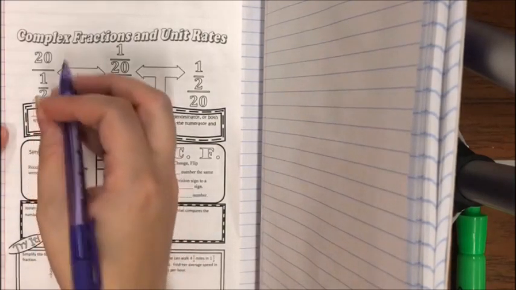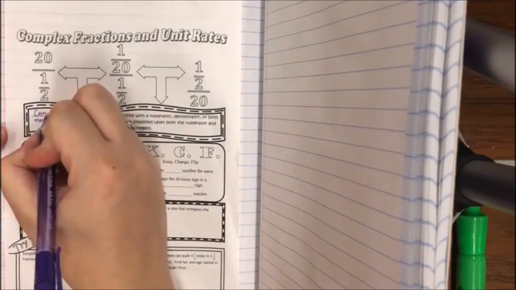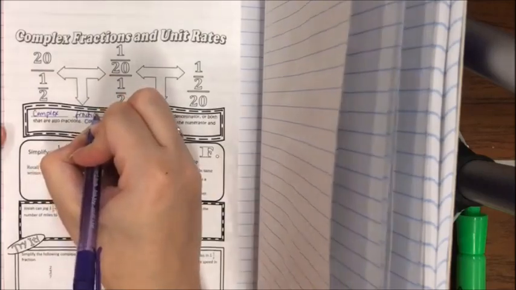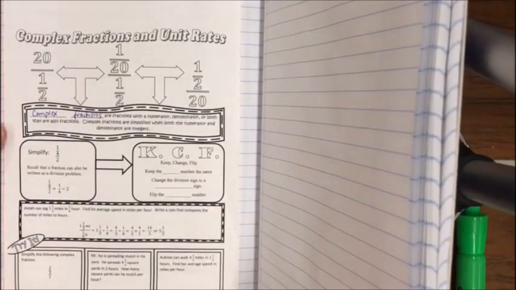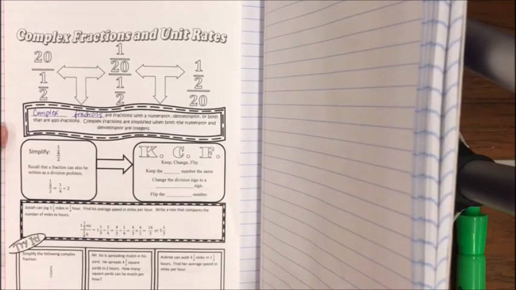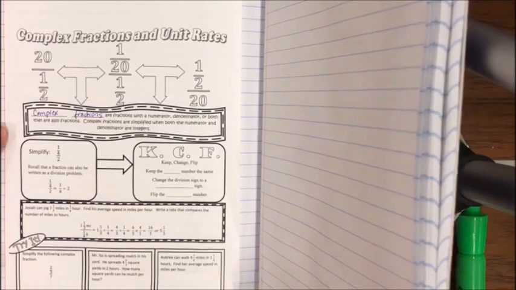In those two blanks, the first one you're going to write complex, and the second blank you're going to write fractions, because that's what complex fractions are. Okay, so complex fractions are fractions with a numerator, denominator, or both that are also fractions.